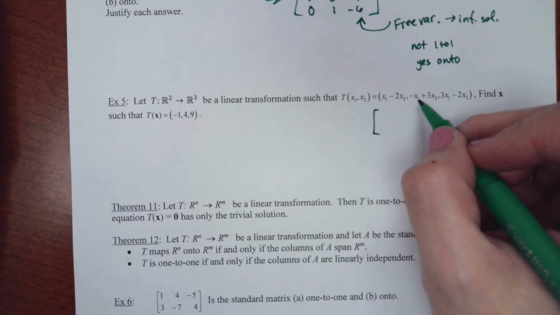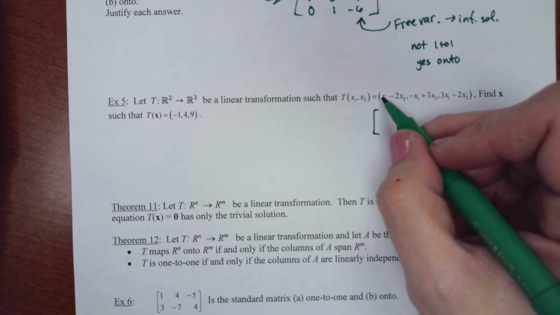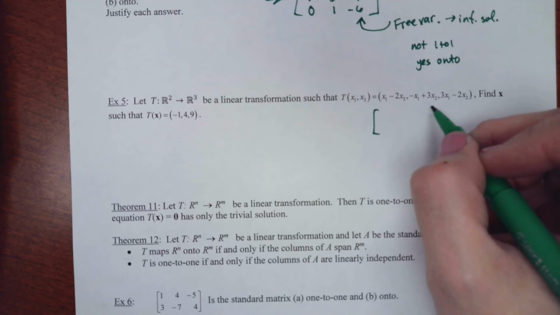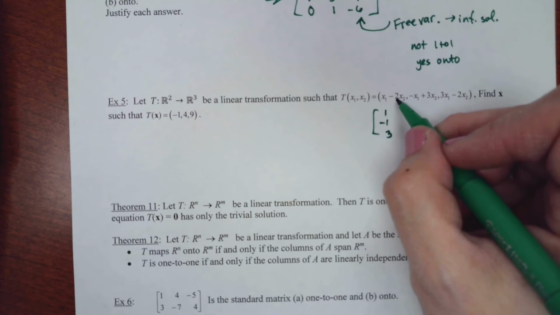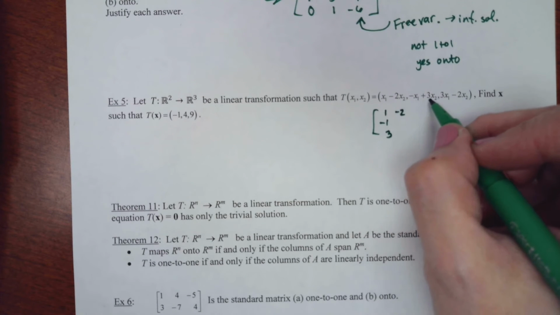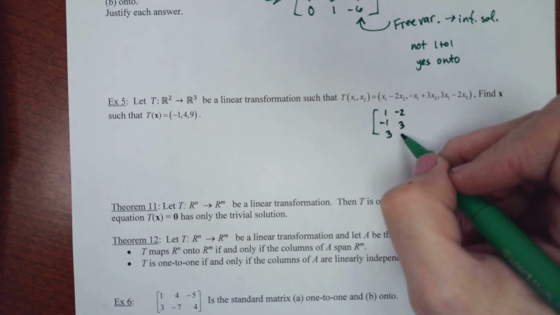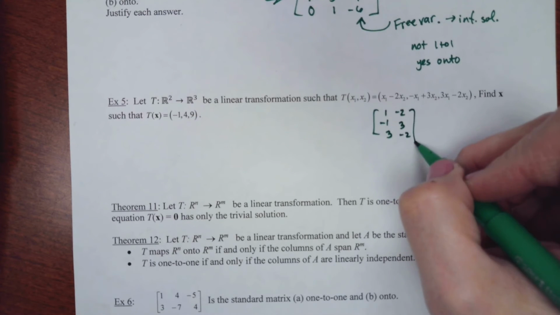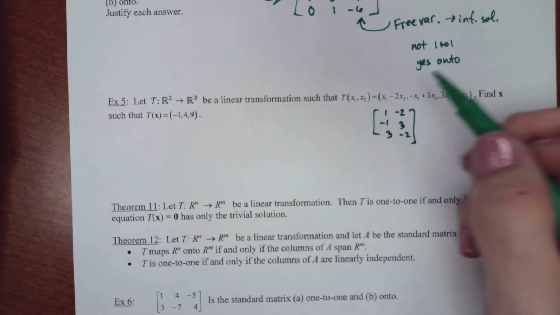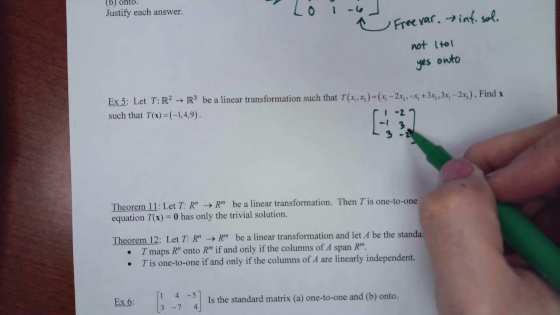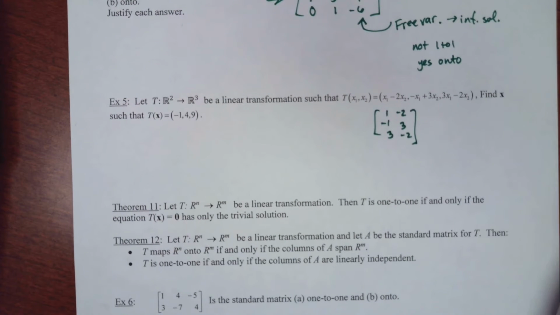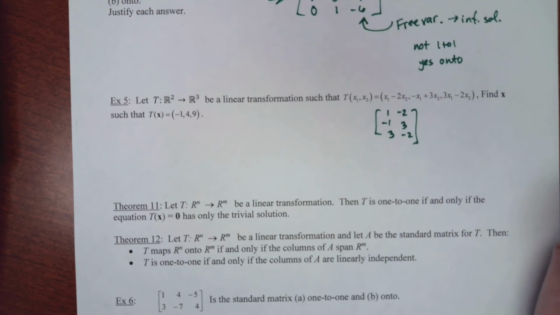The x1s go down the first column, so I get 1, -1, 3. Then I have -2 for x2, then 3, and then -2. That's a little bit harder way to look at it. Another way to do it is just to say, oh, 1, -2, that's the row; -1, 3, that's the row; 3, -2, that's the row. So this is my transformation matrix.